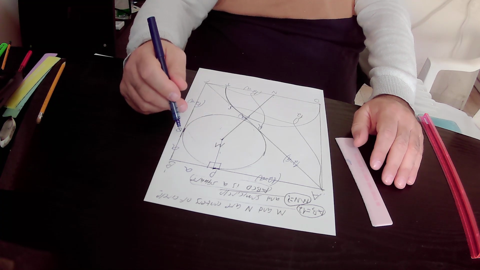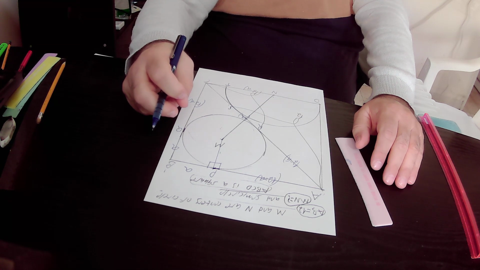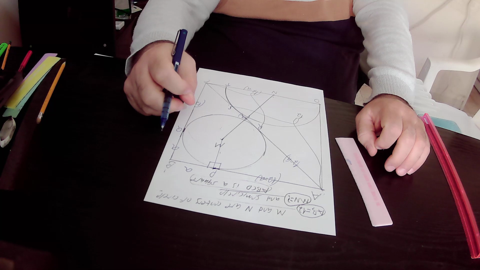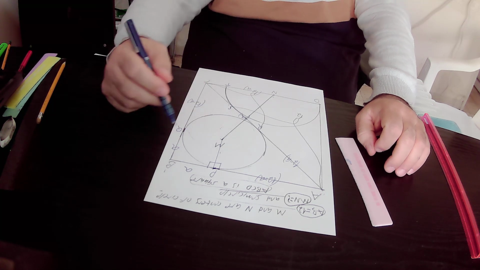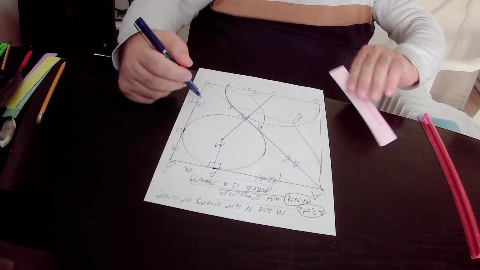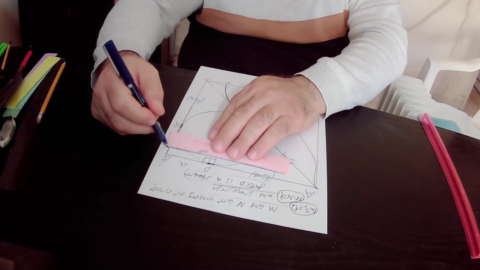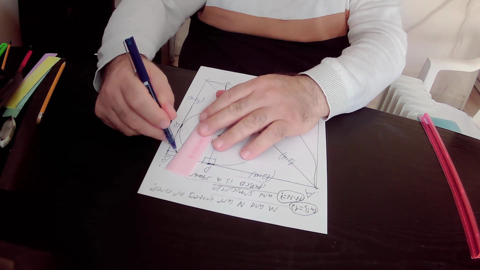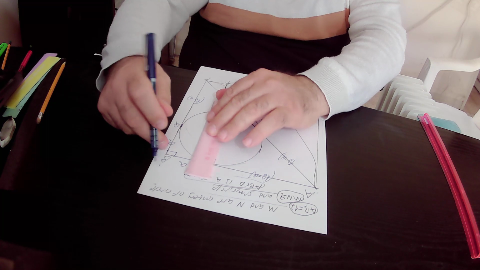And we also know that all the angles inside a square are right angles. Angle ABC is 1 out of 4 angles inside square ABCD. Therefore, it equals 90 degrees. So right here, angle ABC is a right angle, it equals 90 degrees.